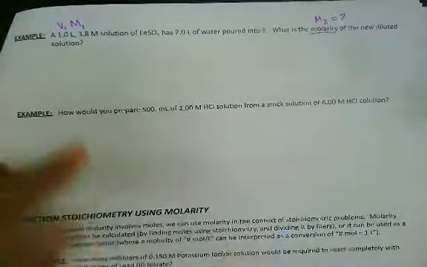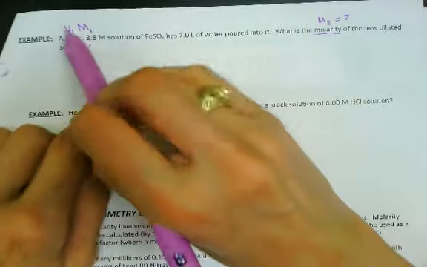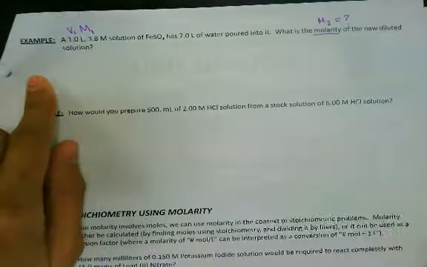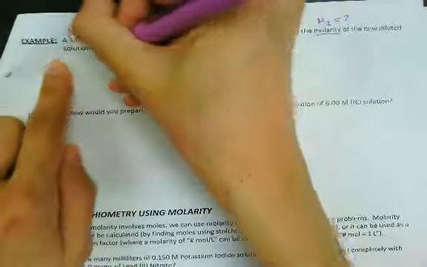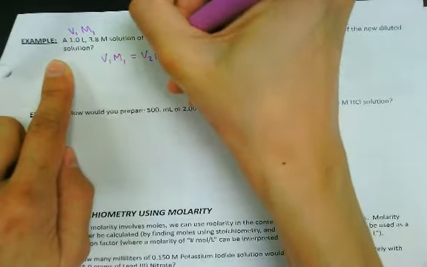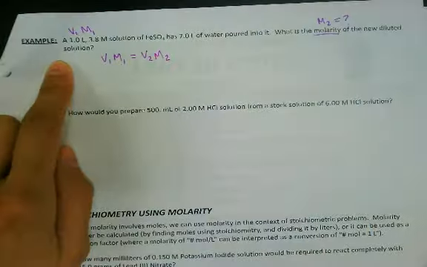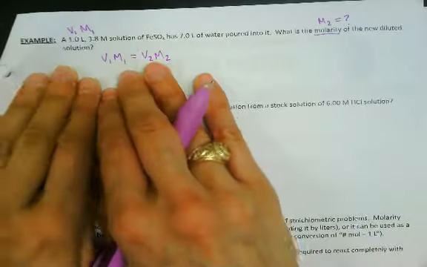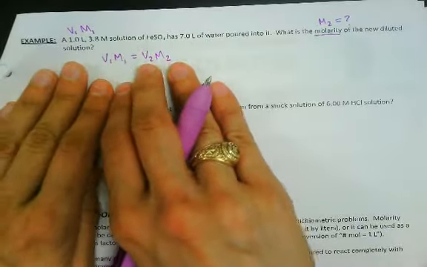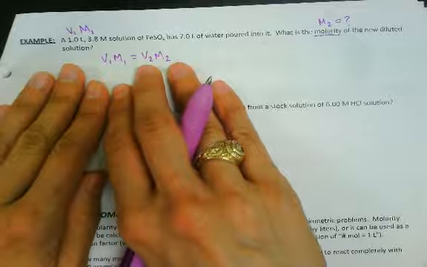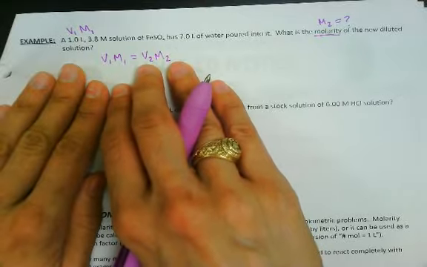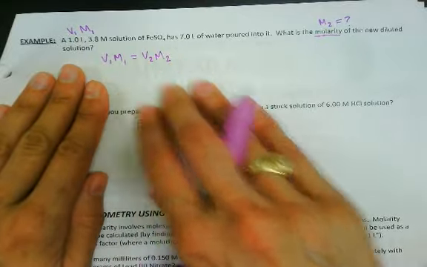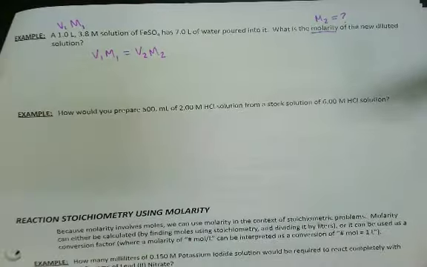We don't know what this is. And so we have V1 and we have M1. We also need V2 because our formula is V1 M1 equals V2 M2. We need a V2, and you are actually given the V2 in this problem. You just have to do a little bit of math to figure it out. You are told all the information you need. So take a second to talk at your tables about how you would go about getting the V2 value.